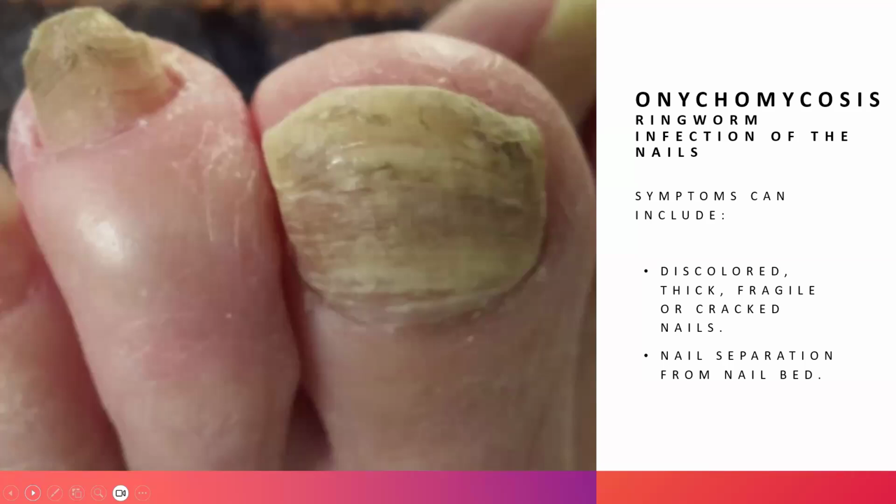Onychomycosis. So this is ringworm infection of the nails. Again, the most common dermatophyte that causes this is trichophyton. And this presents as thick, fragile, or cracked nails. And you might also see separation from the nail bed.